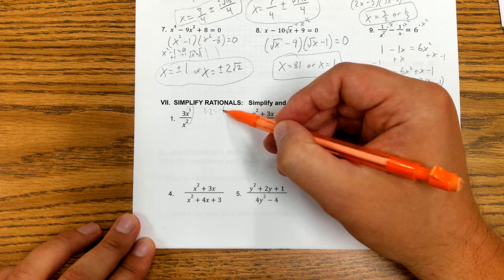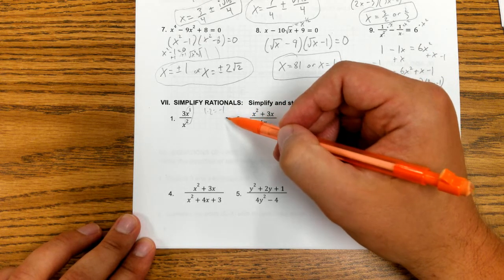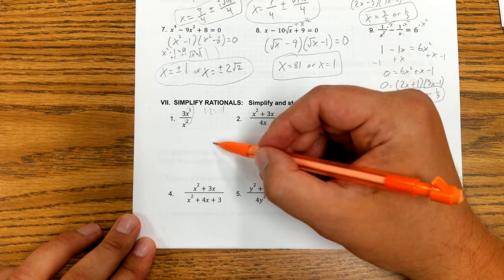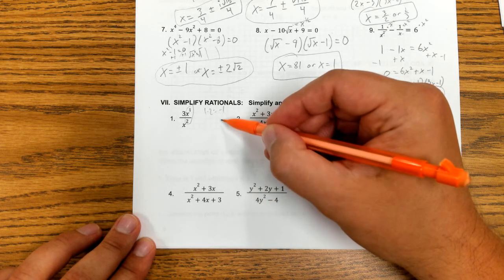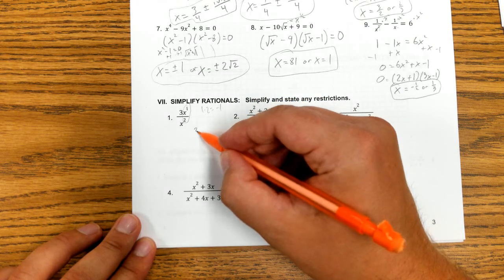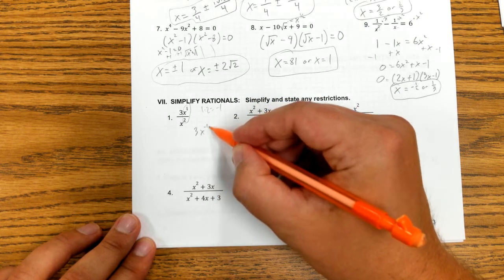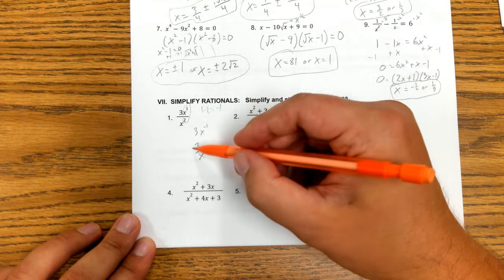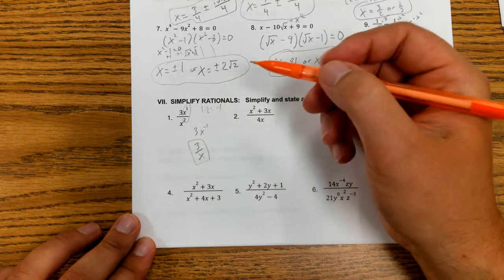Whenever you have a negative exponent, you can just make it positive and put it in the denominator, and vice versa. If you had a negative exponent in the denominator, you can just make it positive and move it up to the numerator. So this would simplify to 3x to the negative 1, which is the same thing as 3 over x. Now that's the simplified version.